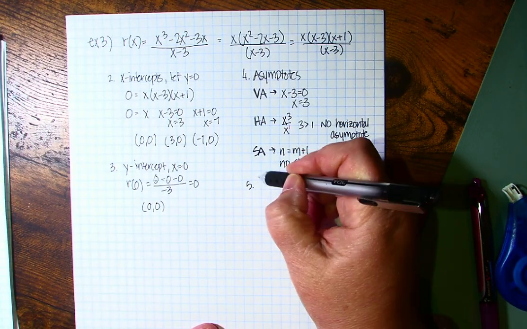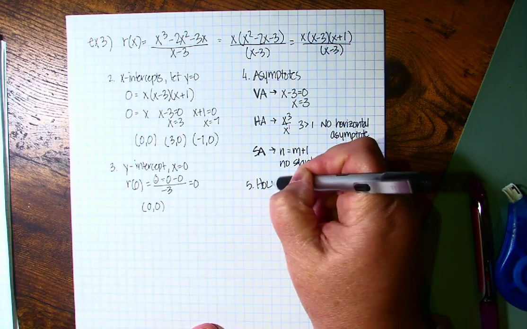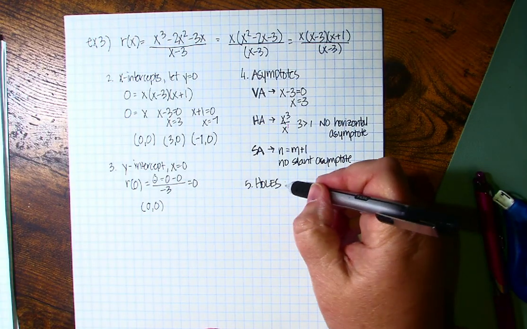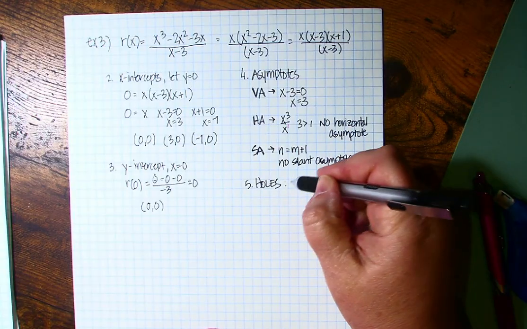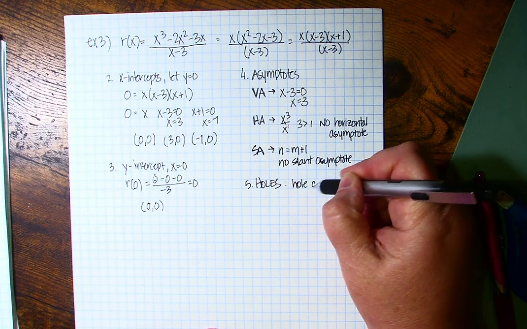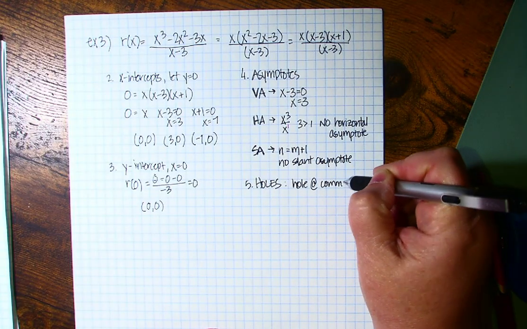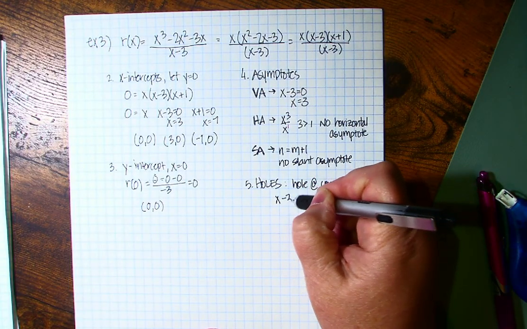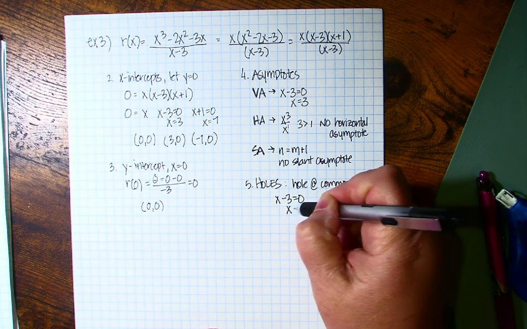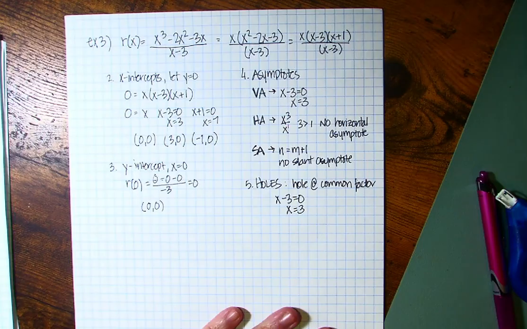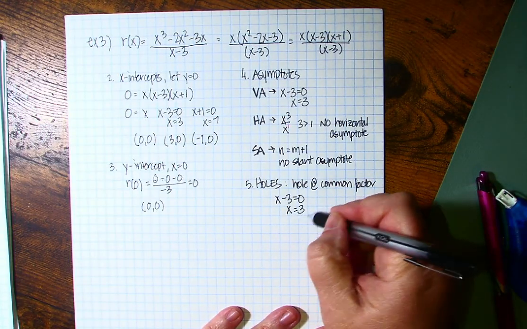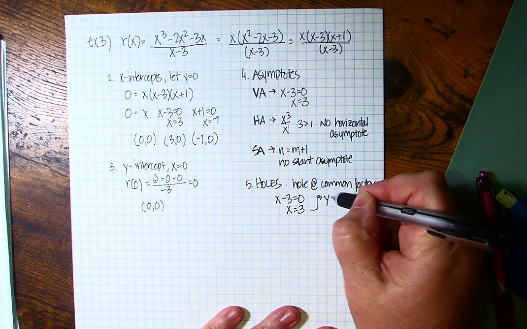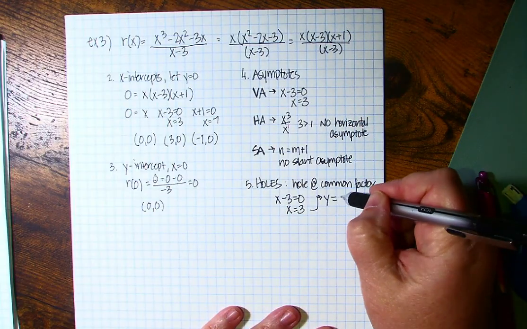All right, we do need to check for holes. If you have not already noticed, there is a common factor, that x minus 3. So x minus 3 would be a hole. So x equals 3 is where the hole is. If x is equal to 3, then we'll find our y by putting 3 in for the remaining factors.